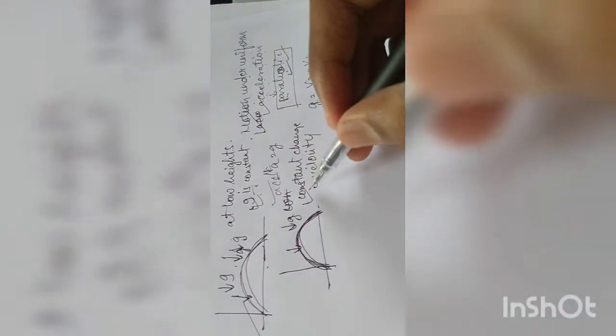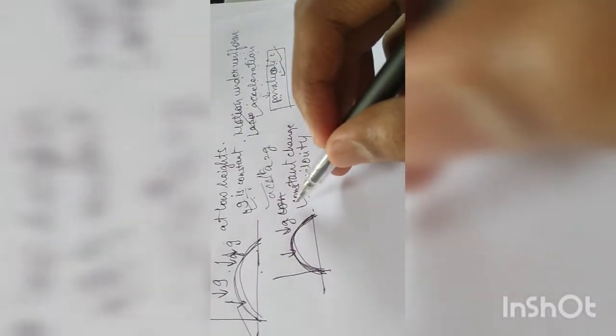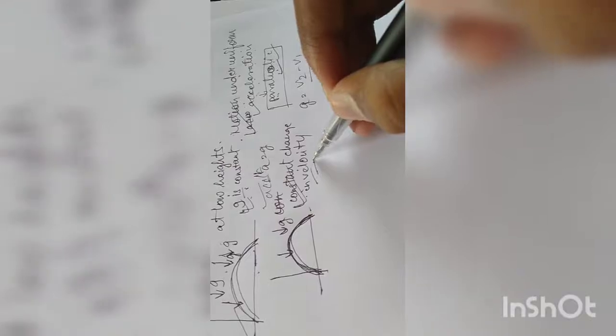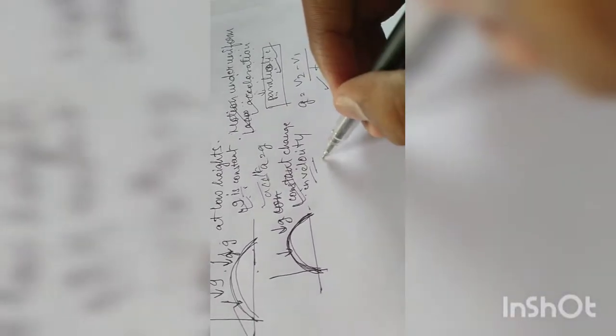Acceleration is the change in velocity over time, so at every point in this motion (v2 minus v1) over (t2 minus t1) is constant. Now we come to the different types of projectile motion.